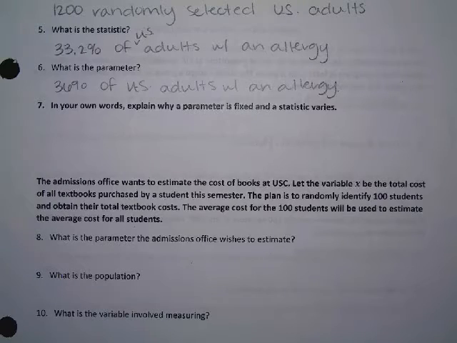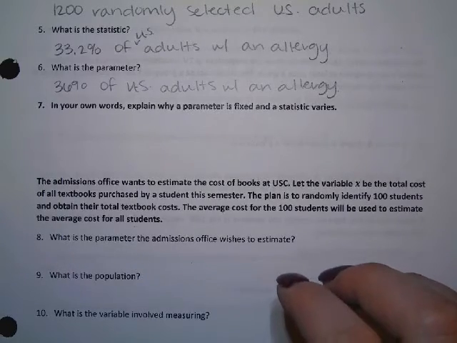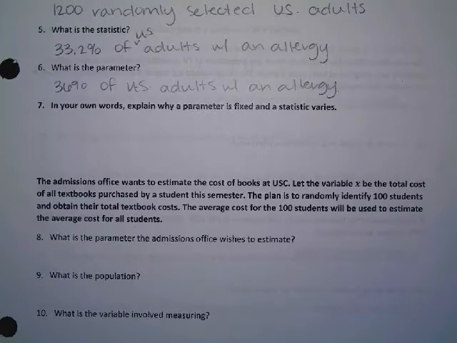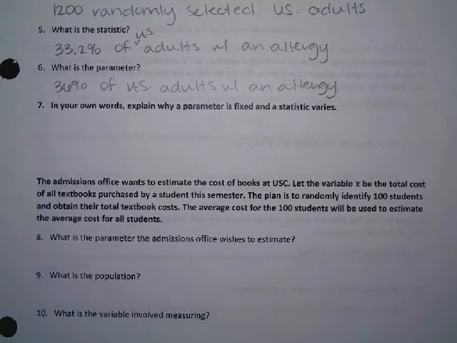The parameter shouldn't change because that population should have the same thing true about them at all times until the population changes, right? So if we're talking about the U.S. population, by tomorrow we're going to have more people in the U.S. because babies are going to be born, and maybe some people are deported. So the population could change day to day. But as far as the population at that moment in time, the number is the number. The mean is the mean, the standard deviation is the standard deviation, whereas a statistic talks about a sample and the sample could change.